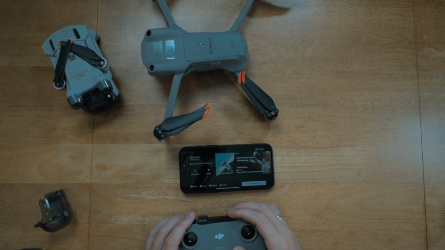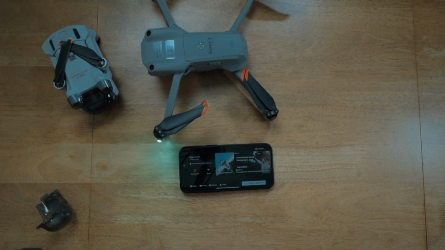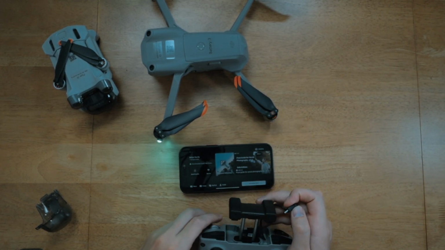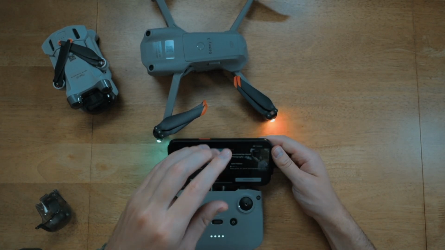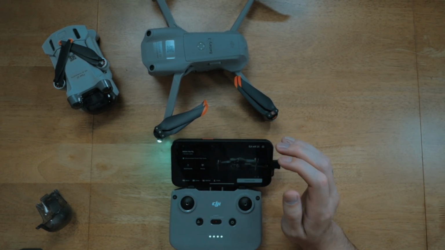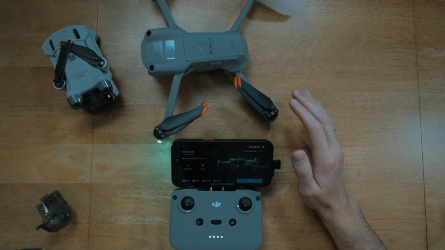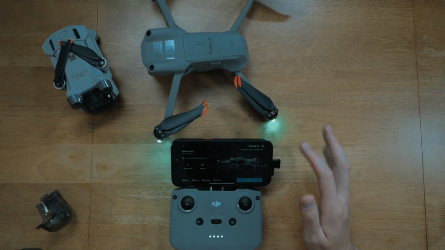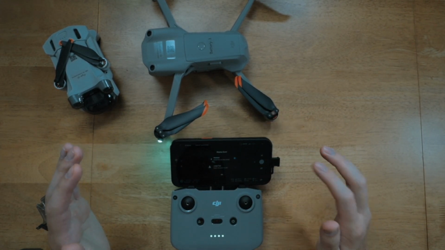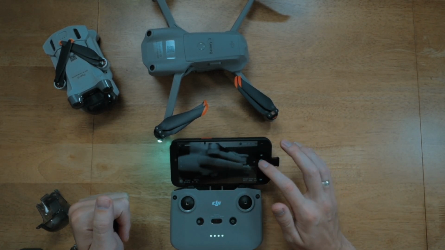Also switching on the controller. And I'm going to connect this to my iPhone, and let's have a look if everything works as it's meant to. So as you can see here, the DJI Fly app works perfectly. Fly Safe update. Alright, let's update that. So yeah, that's how you can download and install the DJI Fly app on your iPhone. Works fine, everything works fine, no issues.